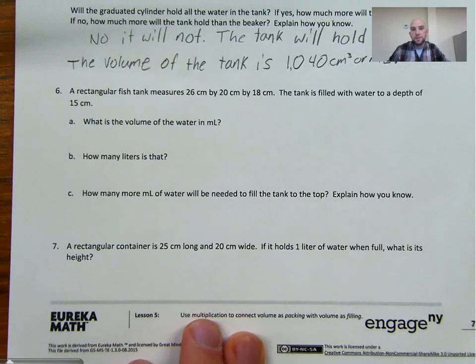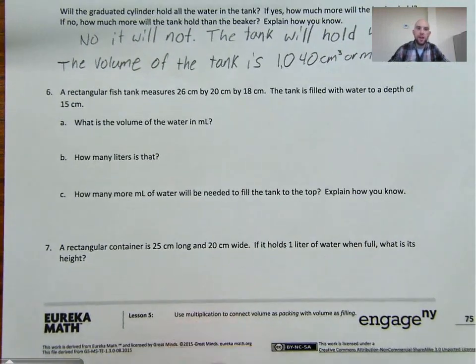Let's look at number 6. It says a rectangular fish tank measures 26 centimeters by 20 centimeters by 18 centimeters. The tank is filled with water to a depth of 15 centimeters. What is the volume of the water in milliliters?